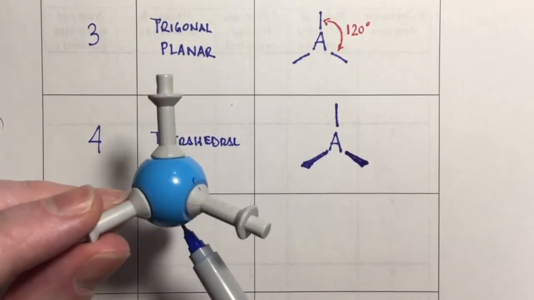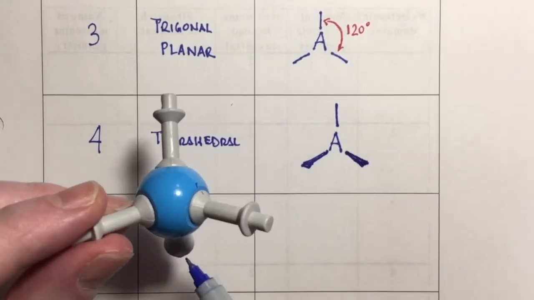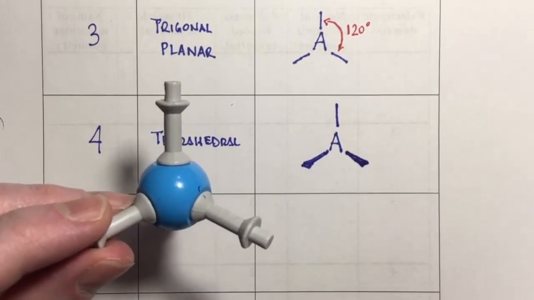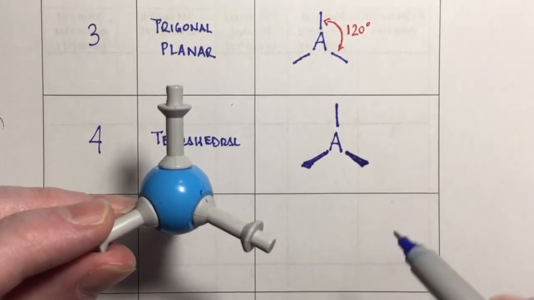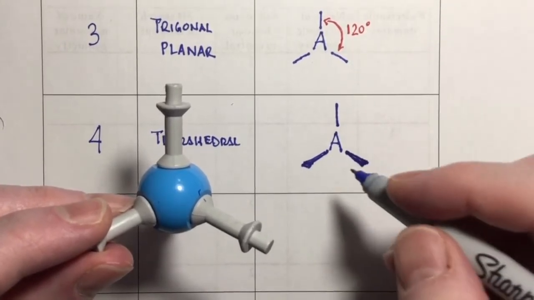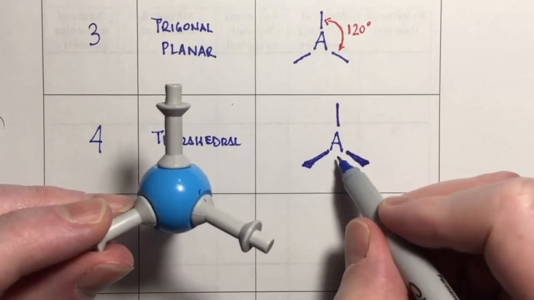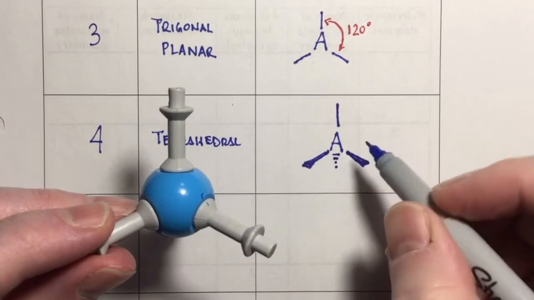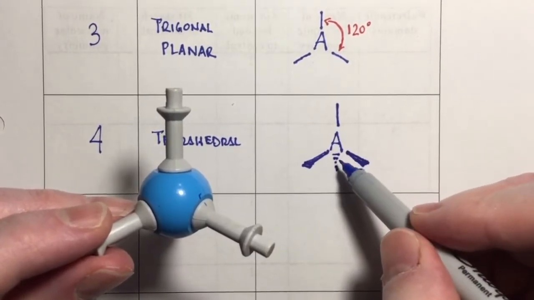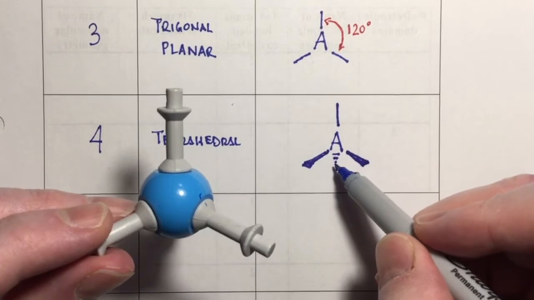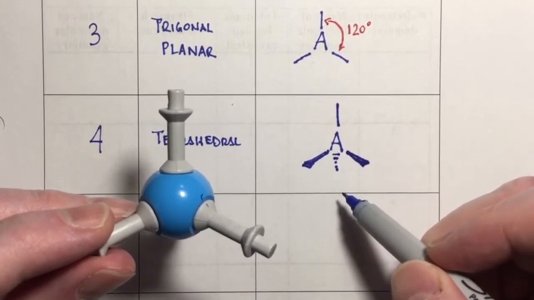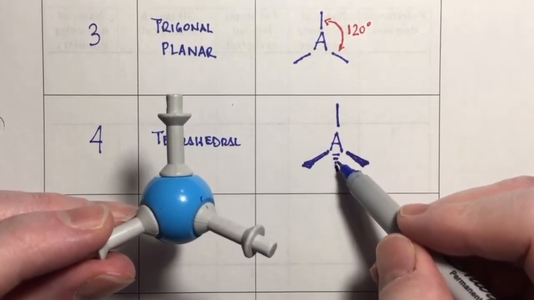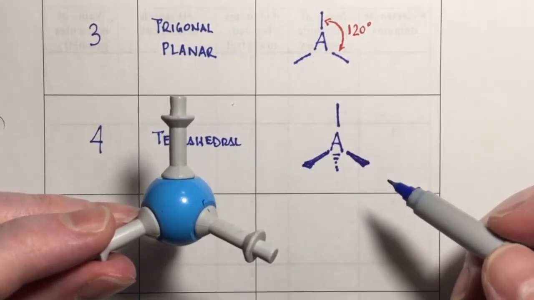And then the last electron domain, the fourth electron domain, is going down a little bit, but it's going behind the central atom, so it's going into the paper. It's going behind the plane of the paper. And the way that we show that is we do these dashed lines that get smaller and smaller and smaller. So the dashed lines getting smaller and smaller shows something fading away from you as it goes into the distance. So the wedges show something coming toward you a little bit. The dashes show something fading away.